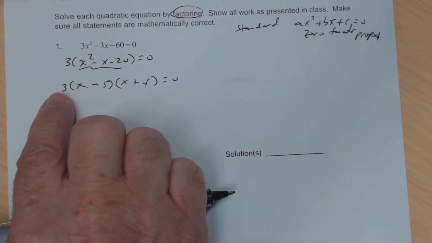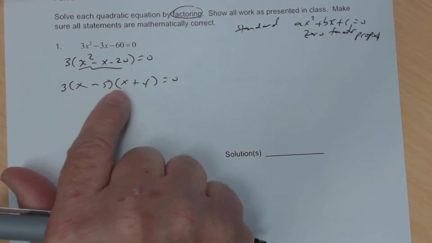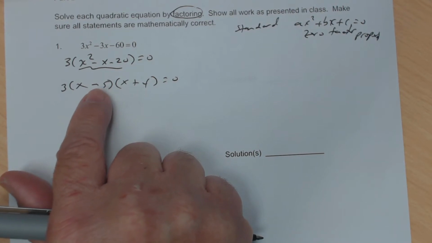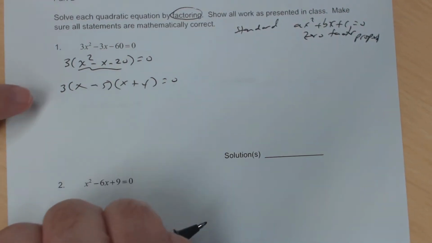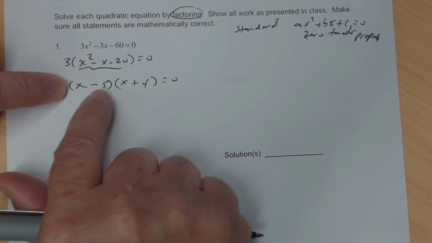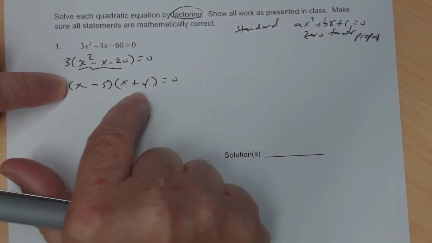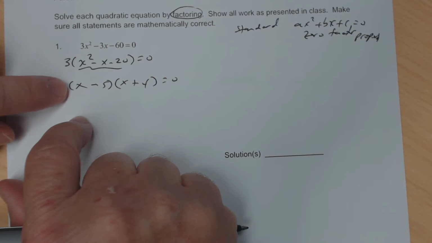Remember, the 0 factor property says that if we have 2 or more factors whose product is 0, then one of those factors has to be 0. Well, this factor is never going to be 0. This factor is always going to be 3. So technically, you can just forget about this factor right here. All you have to fool with are these 2 factors. Those are the factors that contain the variable. This factor did not have a variable, so you just forget about it.